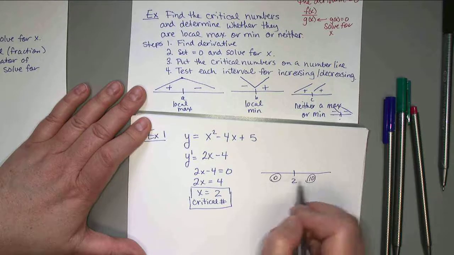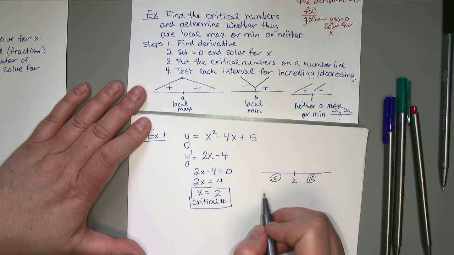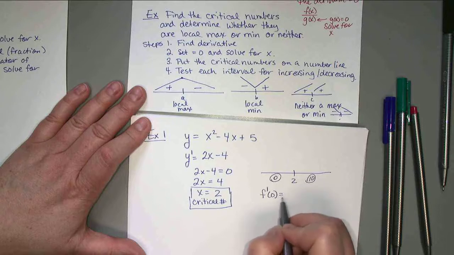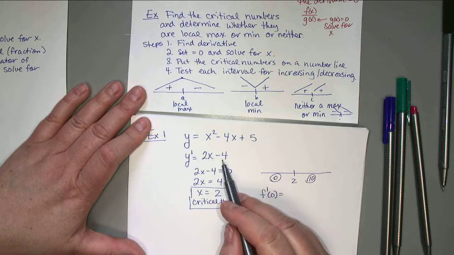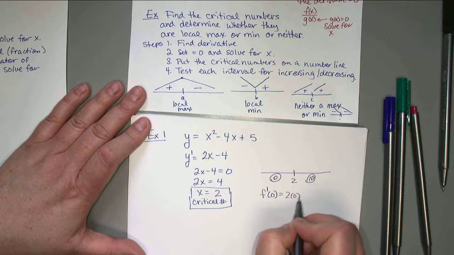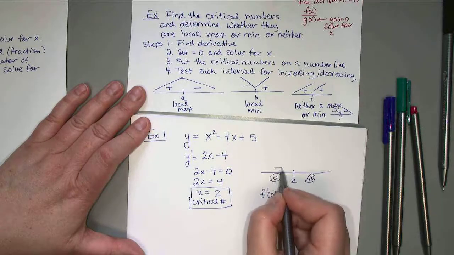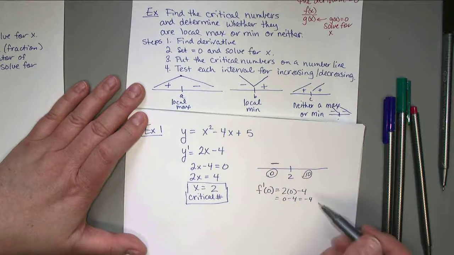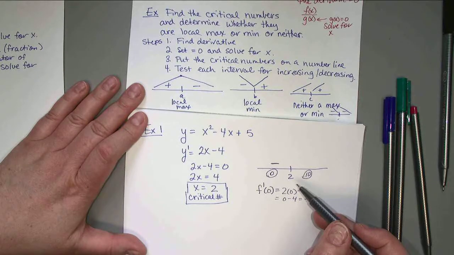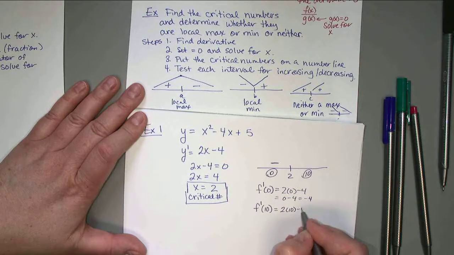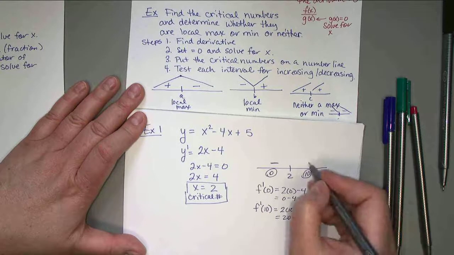So what are we plugging these into? We're testing the derivative, because that tells us whether something is increasing or decreasing. So when we plug this into the derivative, this is 2 times x minus 4. So 2 times 0 minus 4, we get negative 4. This is negative. We don't care about the number, it's just saying that on that side the slope is negative. And then on the other side, 2 times 10 minus 4, we'll have 20 minus 4, which is 16. That's a positive number, so positive.